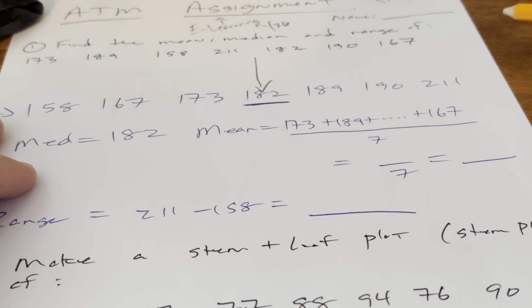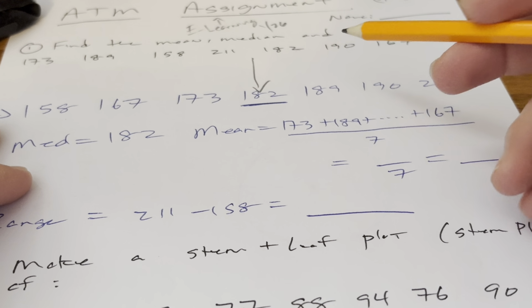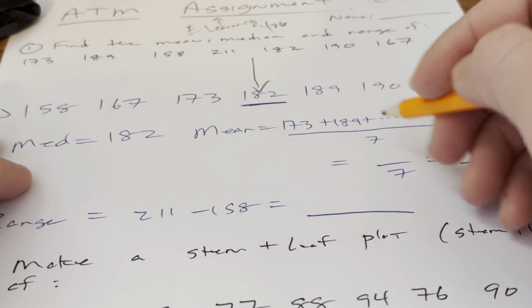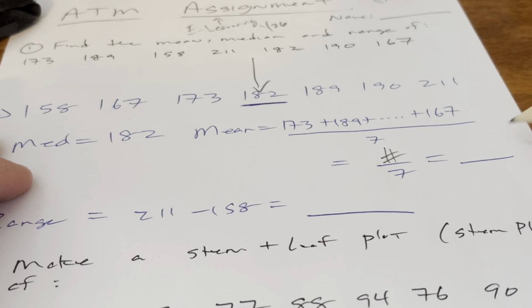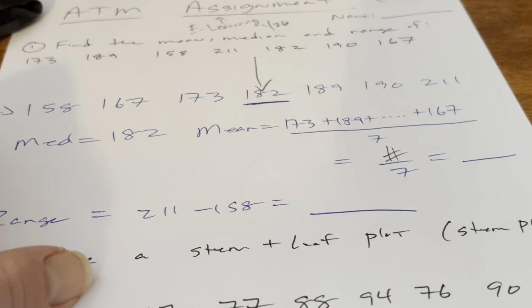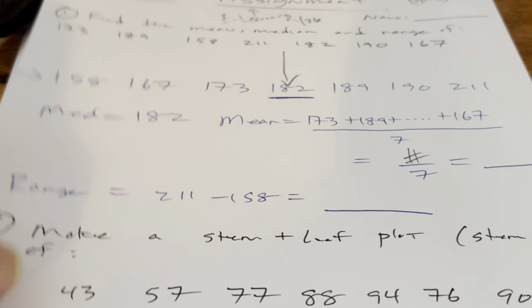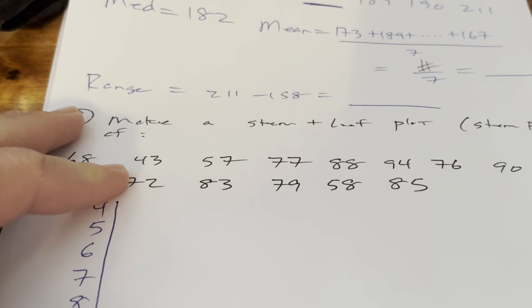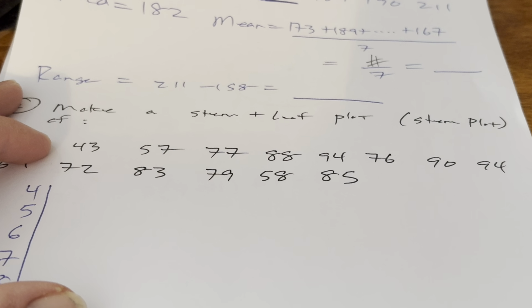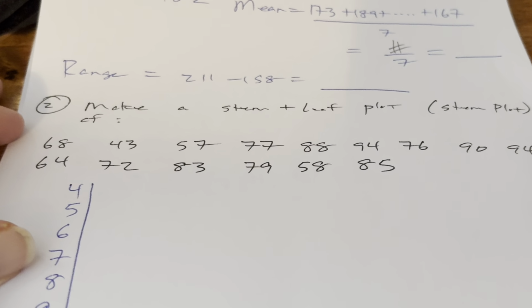All right, so for the mean, you also got to give me this number. I mean, this is an assignment. Add those 7 numbers together and get some number, divide it by 7, round it to 2 decimals. I'm going to guess it might be in the 170s, but you can find that out for me. I think we have 5 questions total. So make a stem and leaf plot, which is also called a stem plot, of that data.